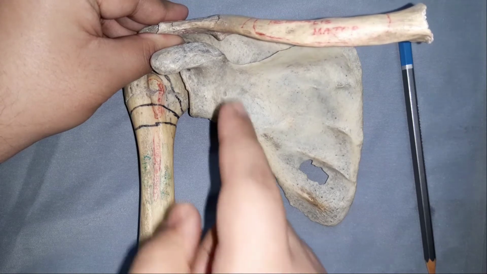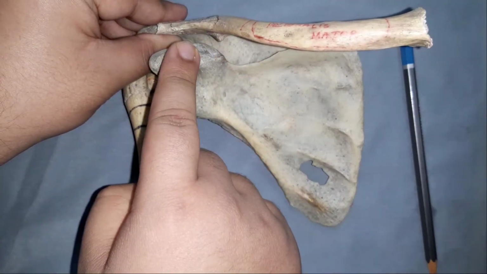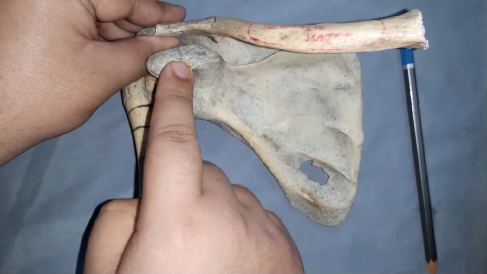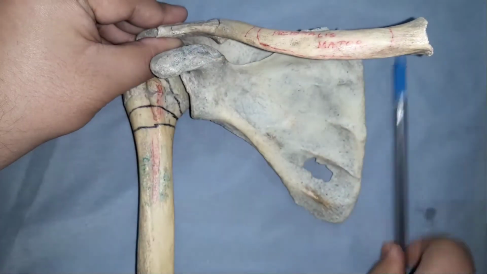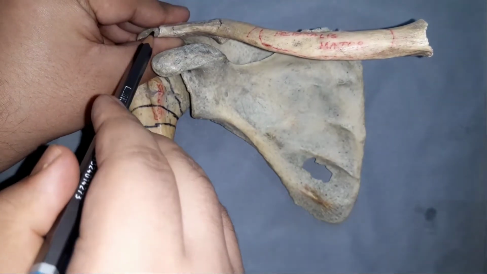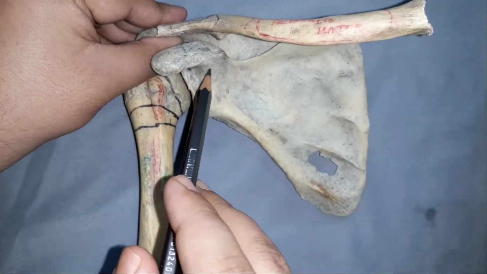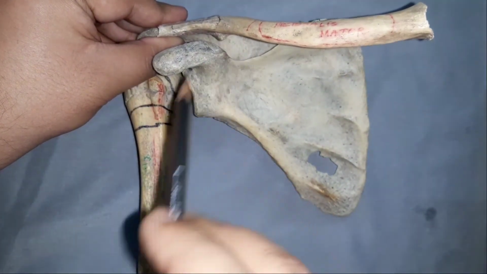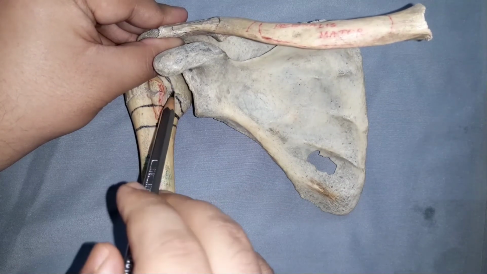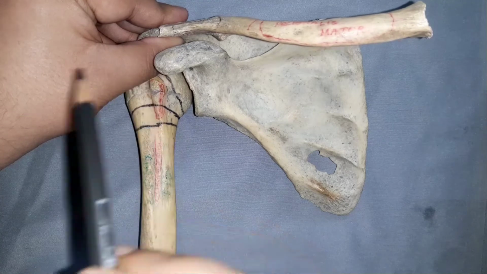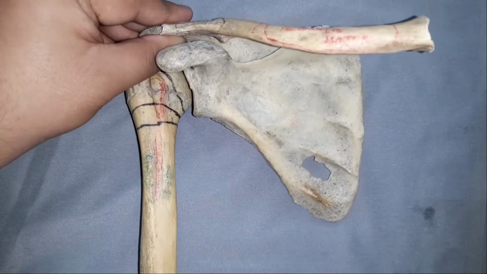From the coracoid process, you have ligaments to all these three structures: the posteriorly present acromial process, the superiorly present clavicle, and again the humerus. Three ligaments accounted for. Let's very quickly talk about these three ligaments.